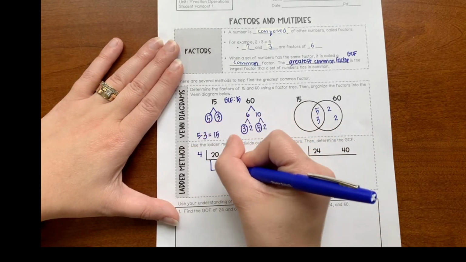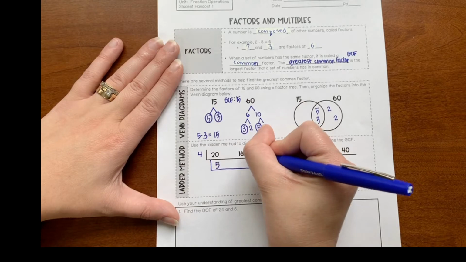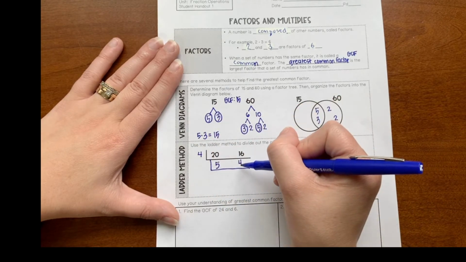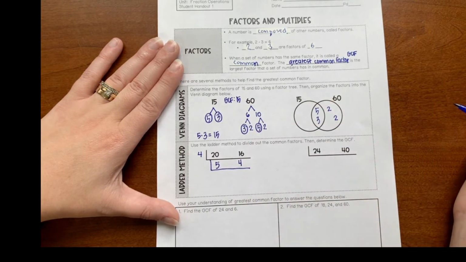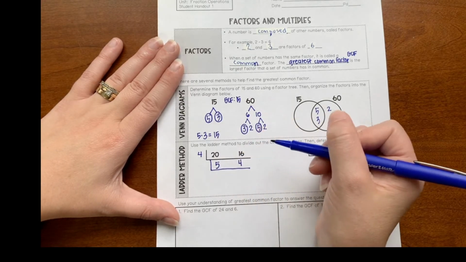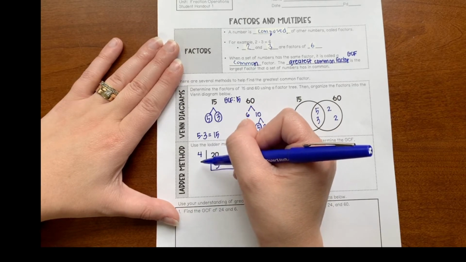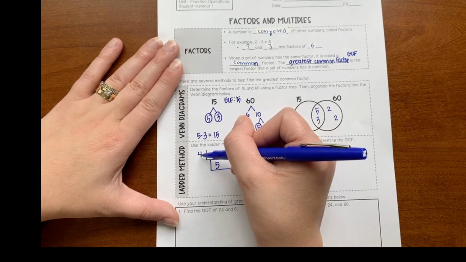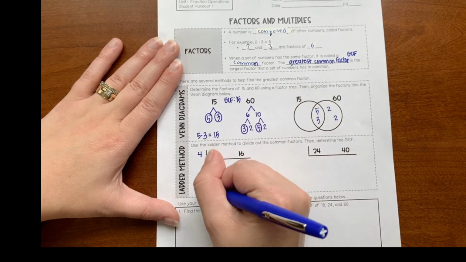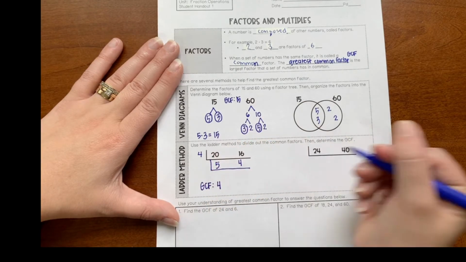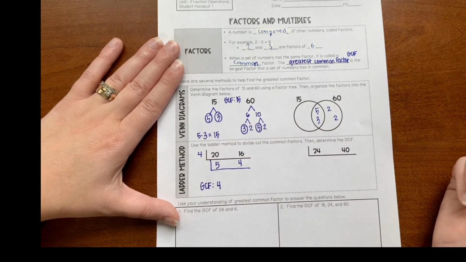So 20 divided by 4 is 5, and 16 divided by 4 is 4. So now I'm going to look at these two numbers, 4 and 5, to see if they have any factors in common. Well, they don't. So that means these are prime factors, and then I look here at the side, and what I do is I multiply the numbers together that I see here on the side. So I only see 4. So that just means that my greatest common factor is going to be 4, because 4 times 1 is 4.